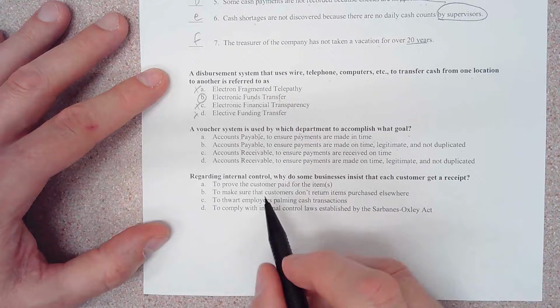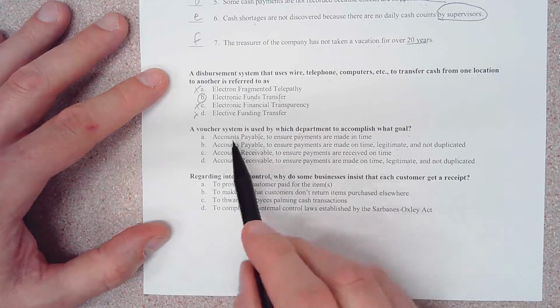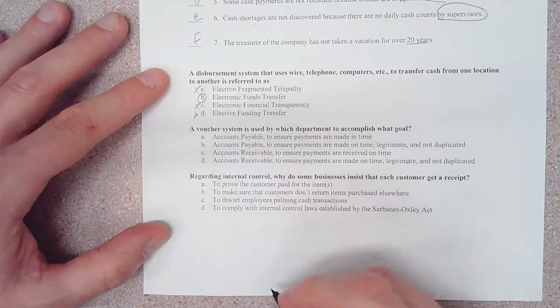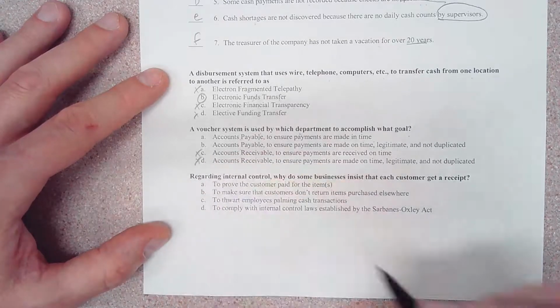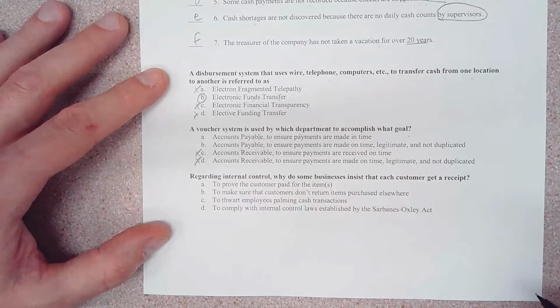Well, a voucher system is used by the accounts payable department. They review invoices for accuracy, make sure that receiving reports match up to the invoice. So we can automatically eliminate the 2 choices that use accounts receivable.